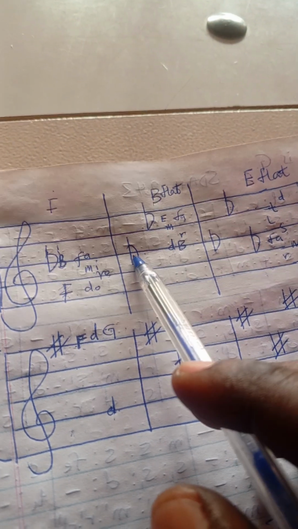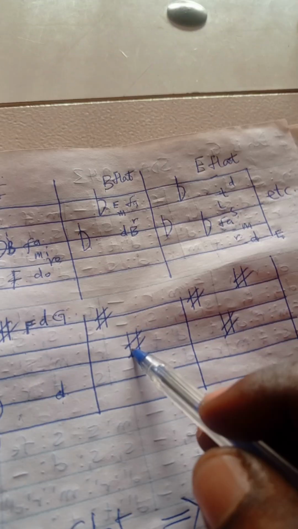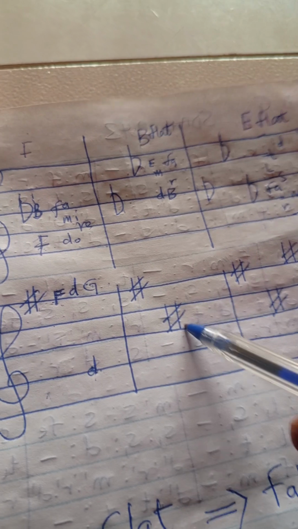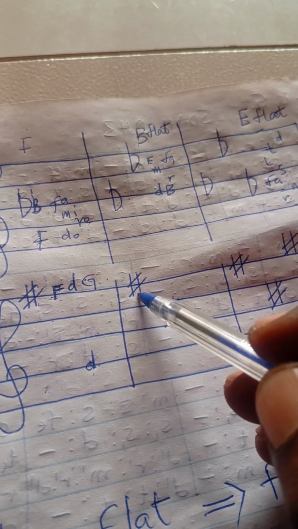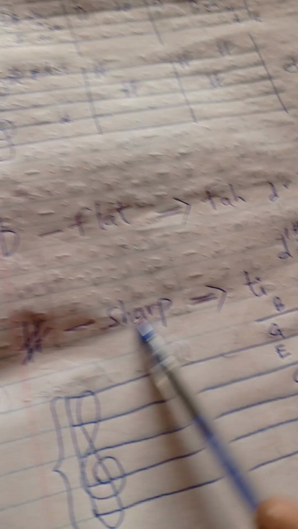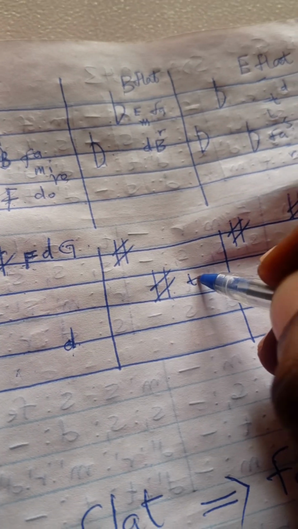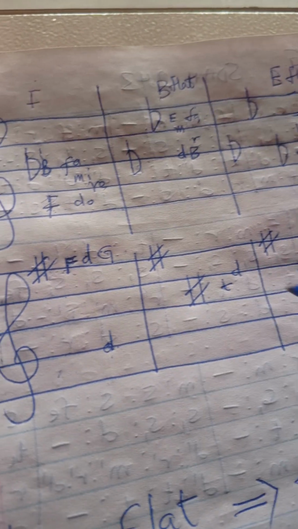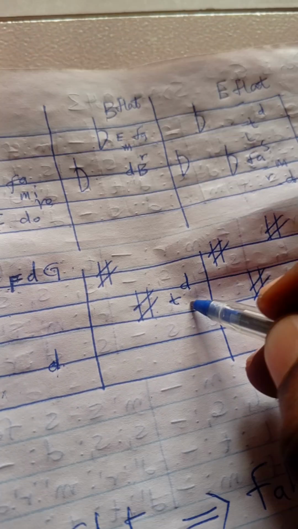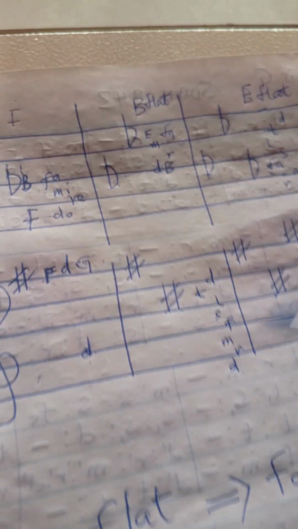Now, just like this one, like I said, you get more than one, that's 2 or 3 or more. You disregard the first one and then you use the last one. In this case too, we are going to apply the same principle. We have first sharp sign, then the second sharp sign. We disregard this one, we use this. And remember I said the sharp sign represents ti. So we have ti, then we have do, or ti, la, so, fa, mi, re, do.